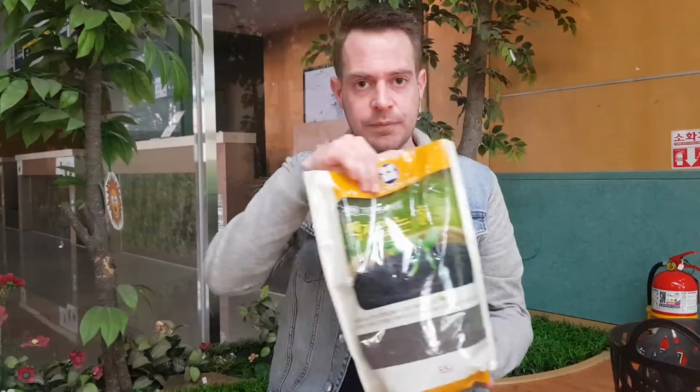So, here's my soil. Now, I'm going to use my hands because I don't mind getting dirty because I love gardening. But if you want to put a glove on or you want to use a trowel, that's absolutely fine, of course. But if you do use your hands, or even when you're doing anything like this, remember to wash your hands afterwards.